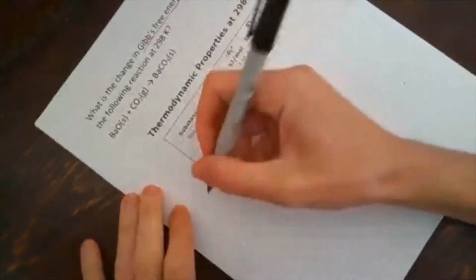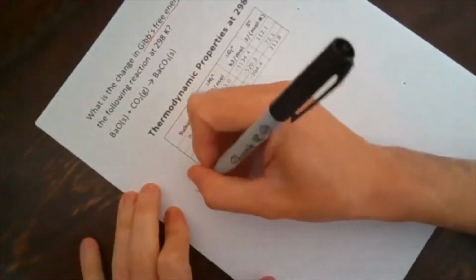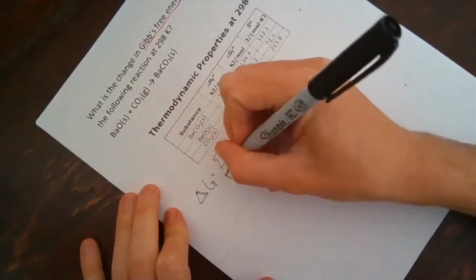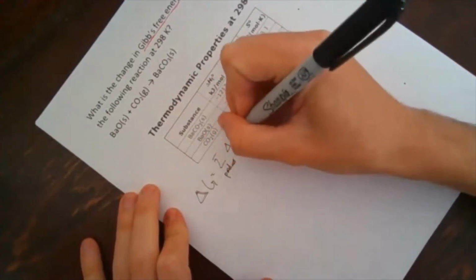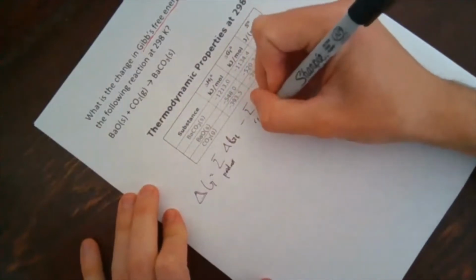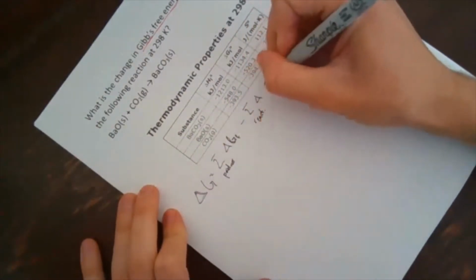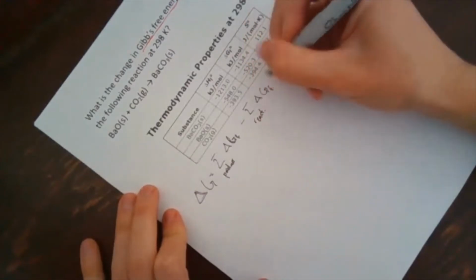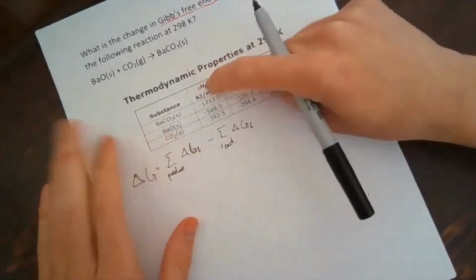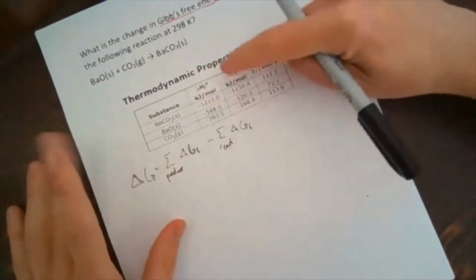So we can take our reaction, we can say that, in general, delta G for the reaction is going to be the sum over products of delta G formation minus the sum over reactants of delta G formation. So it is the delta with the formation, just like the enthalpy was, because enthalpy is a part of Gibbs free energy.